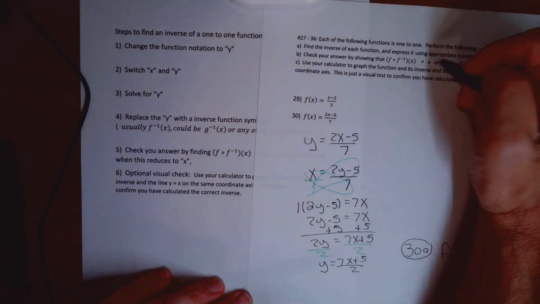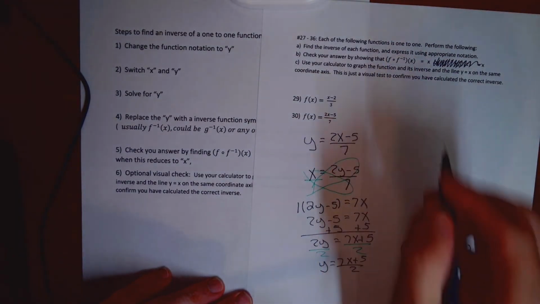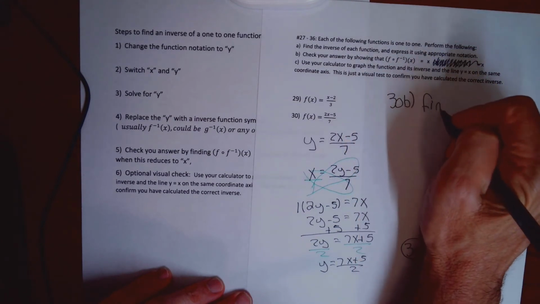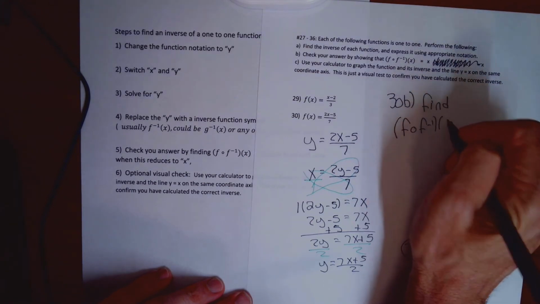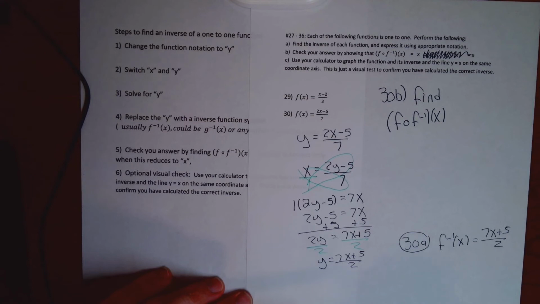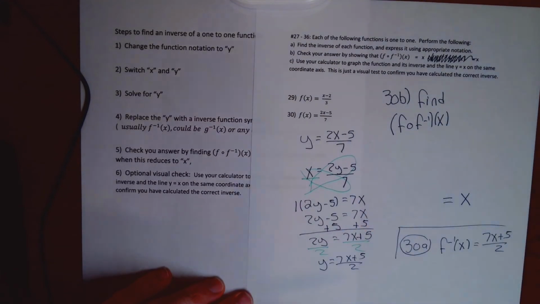Done with part A. For part B, I'm going to find f composed with f inverse of x. So for 30b, I'm just going to find f composed with f inverse evaluated at x. I could flip this and do f inverse composed with f of x. You'll get the same answer. My answer is only correct if when I do this work, I get exactly x. So if on the last line I don't see equals x exactly, then I have a mistake and I need to go through and relook at my algebra.